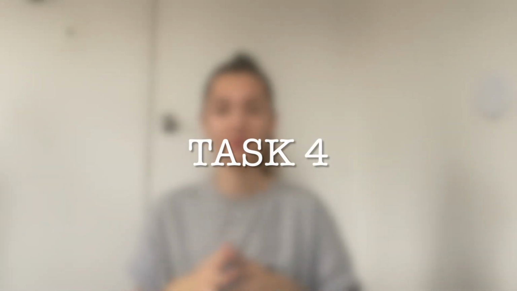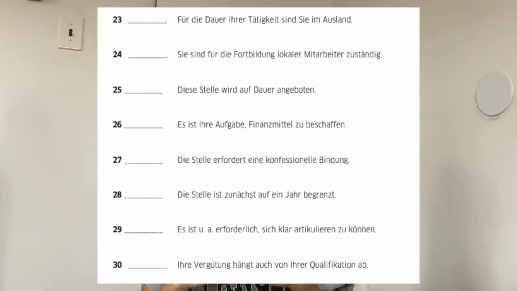The last, fourth task is quite easy, but still there are some points you need to be careful about. In the last task, you need to match the key points with the announcements. You have 8 key points and 4 announcements. Announcements can be like a scholarship or project, course advertisement, so anything. What do you start with?